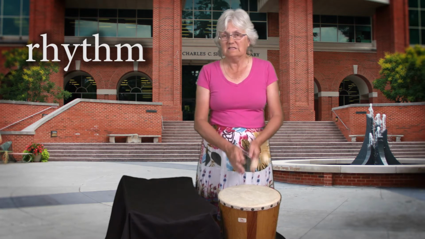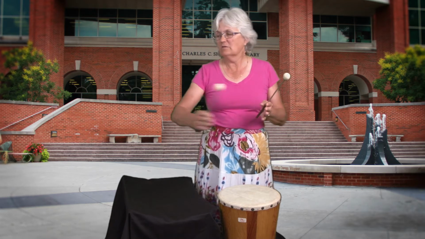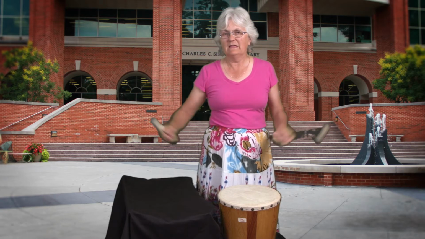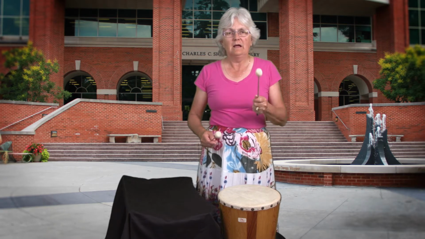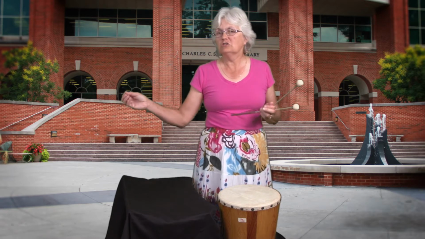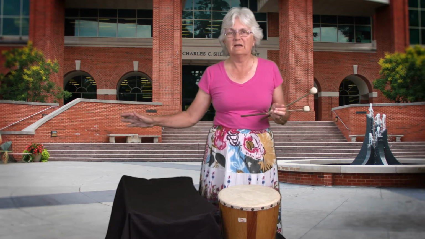So we now have a nice steady beat going. Now we're going to put rhythm, which is how the sound moves through time. So this is a temporal kind of thing. It's not a steady thing, although it does have to fit with the beat. It's just a series of long and short sounds moving through time. You hear them all the time. It happens in life all the time.